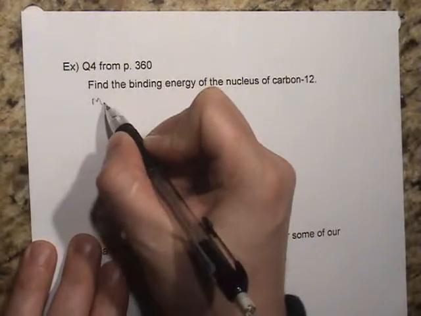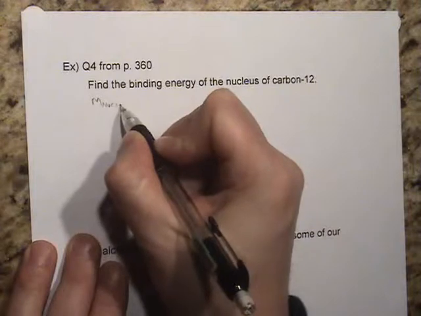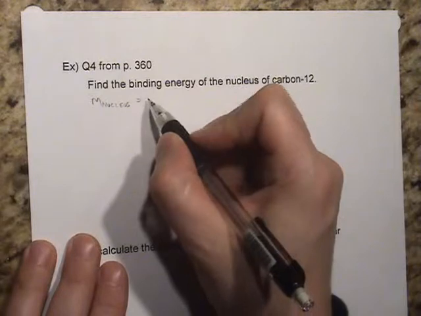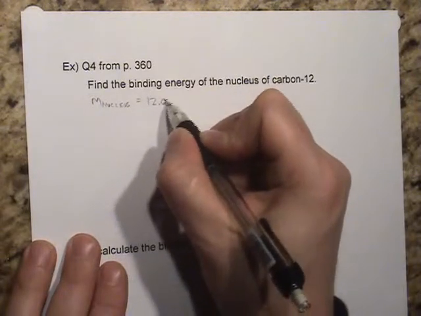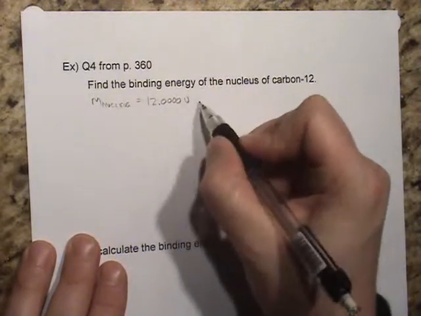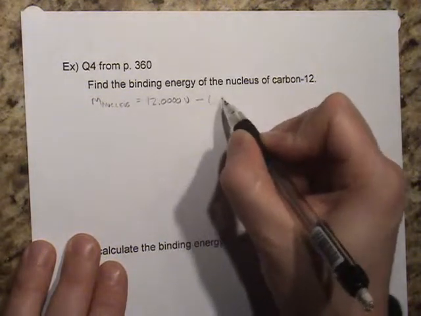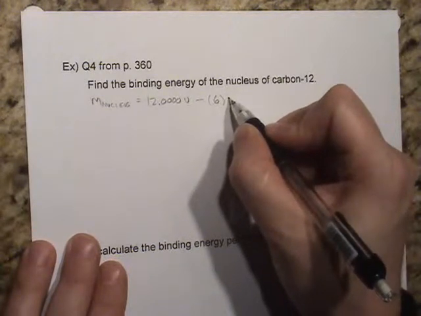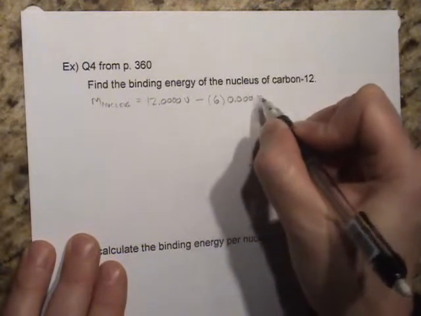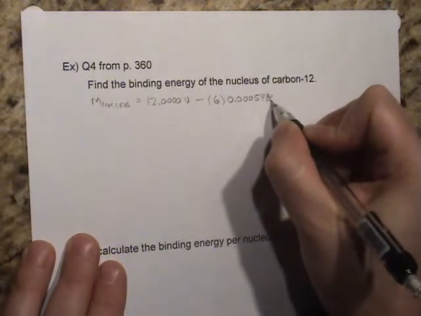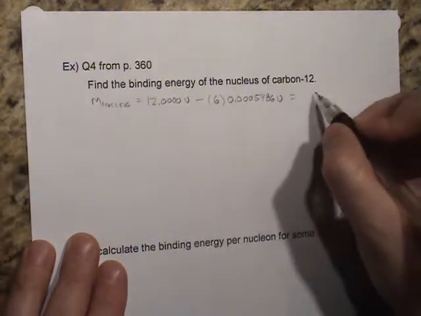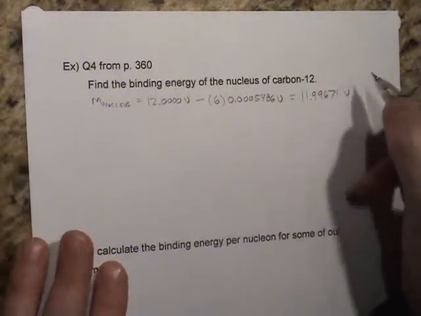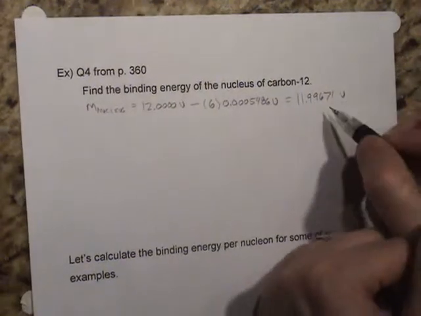So to remind you, the mass of the nucleus is equal to the mass of the atom. In this case, the mass of the atom is exactly 12.000 U minus the Z number. Remember, Z number for carbon would be 6. And then I would multiply that by the mass of the electron, which is 0.05486 U. And this gives me a number of approximately 11.99671 U's. So this is the mass of the nucleus.